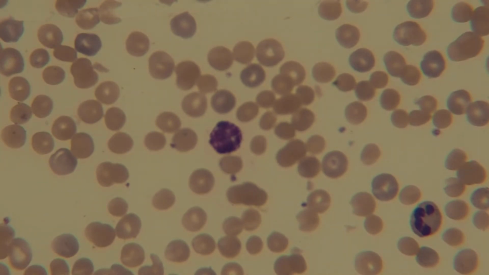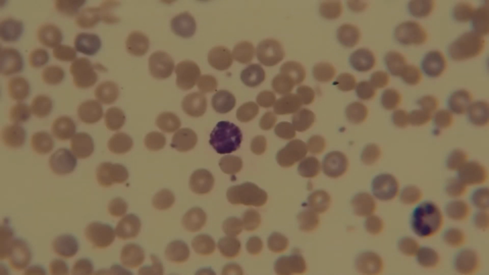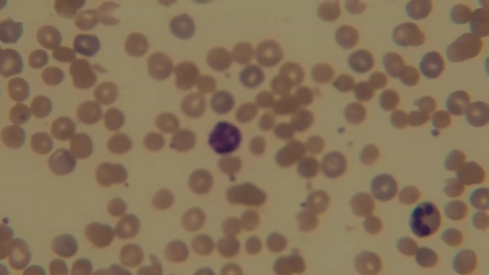It's a little bit more difficult to see 3D if you have a monocular microscope, or if you're doing what I'm doing, which is viewing through the camera.